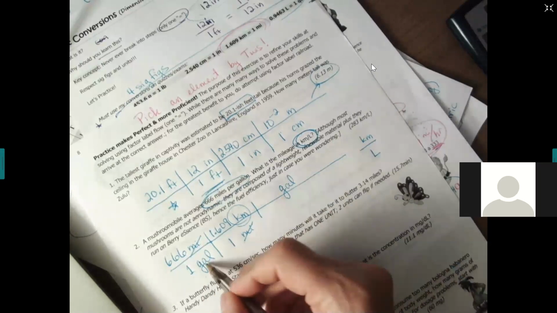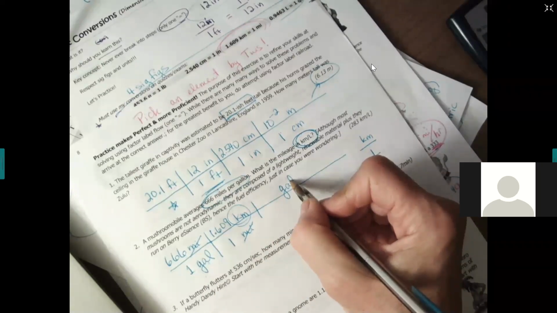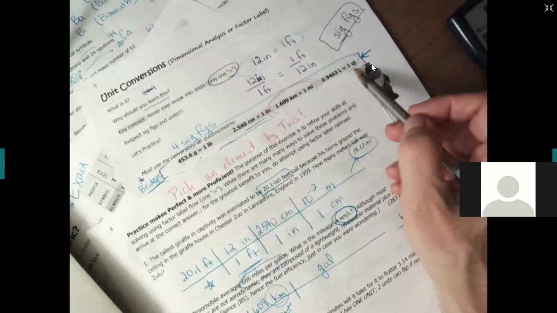All right. So now we have to pull the gallons to the top. Now, I don't give you gallons to liters. I give you quarts. So we're going to change the gallons to quarts, 4 quarts to 1 gallon.